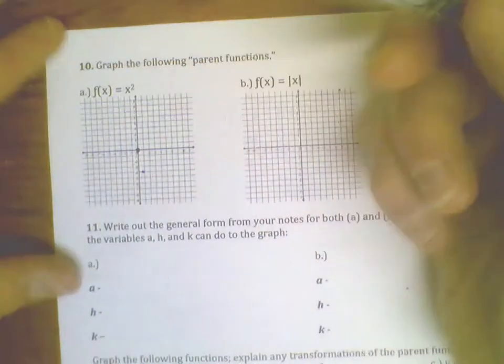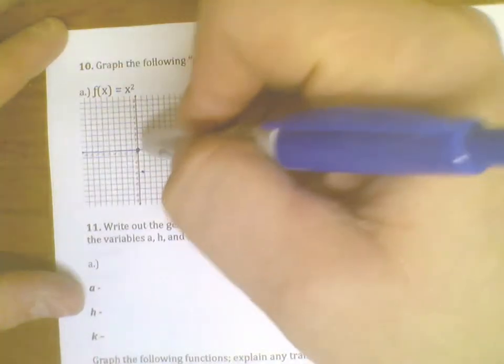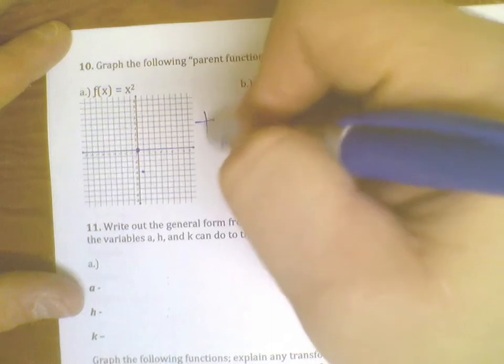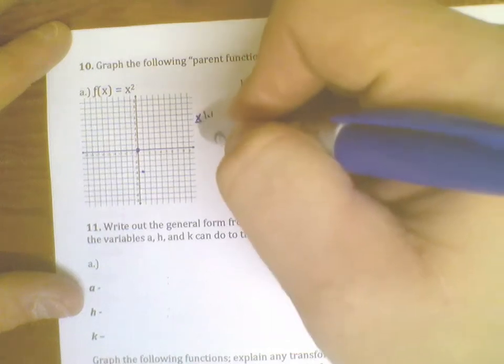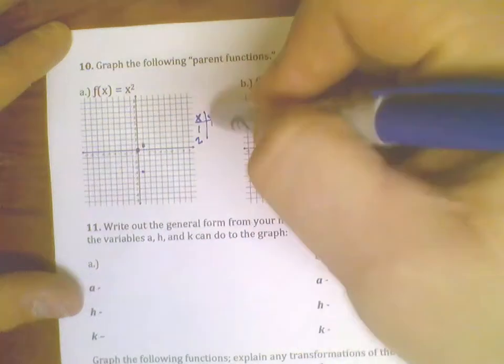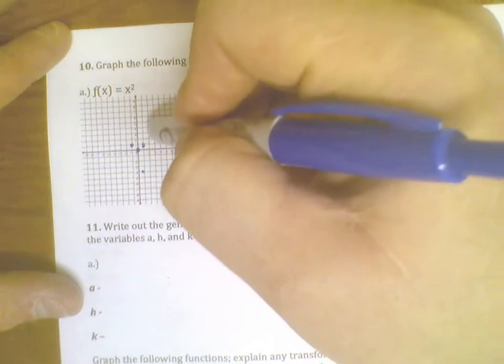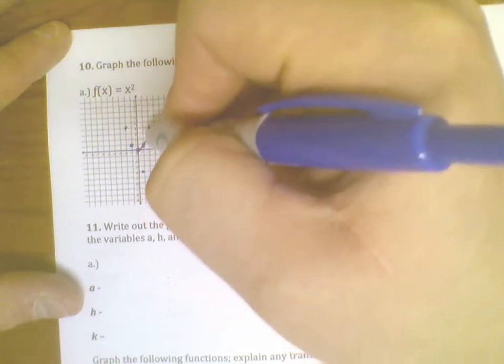So you could do an XY chart if you wanted to. Remember, for parabolas, you want to do an XY chart with 2 points. So if I did that, it'd be like this, X, Y. I pick 1, 2, because I want 2 points on the same side. So I'd get 1, 1, and 2, 4. If I did that right there.